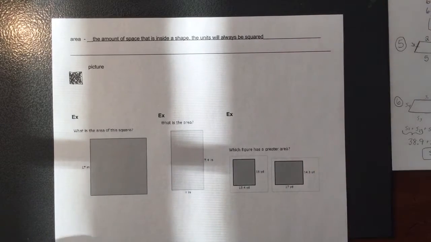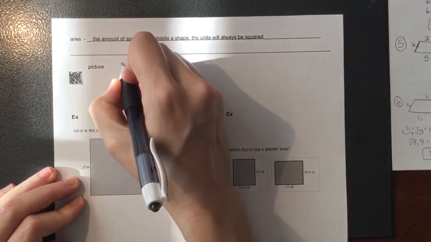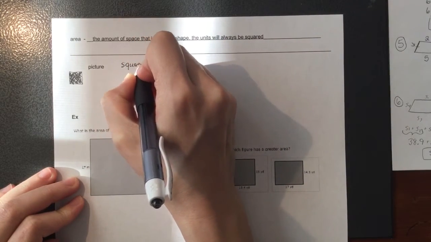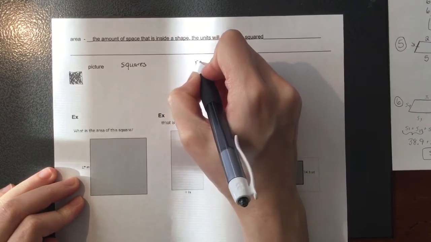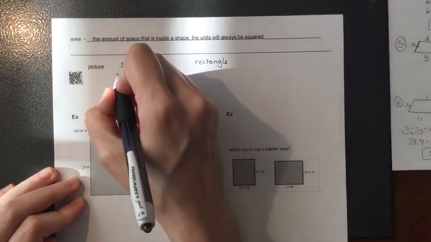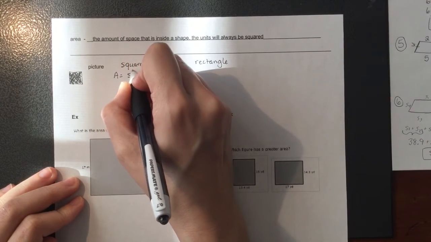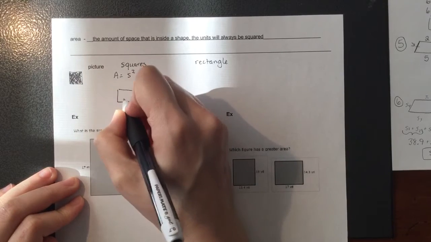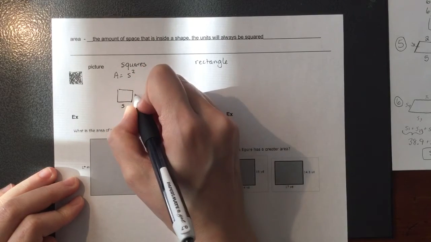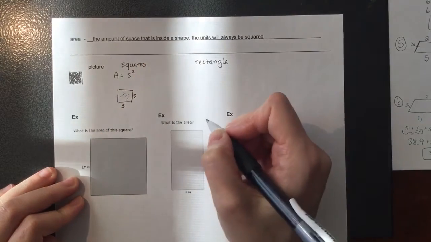And the three shapes that you're going to work with first in this section are going to be squares and rectangles. When you're looking at a square, area is going to be equal to side squared. It's going to be that side times that side right there, and that'll give you the whole area inside of there.